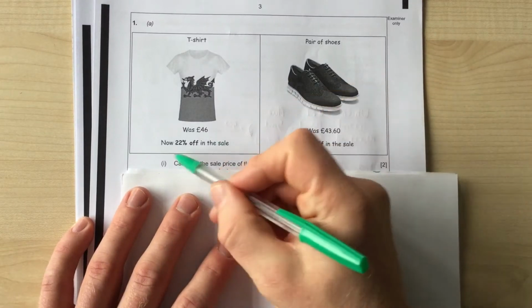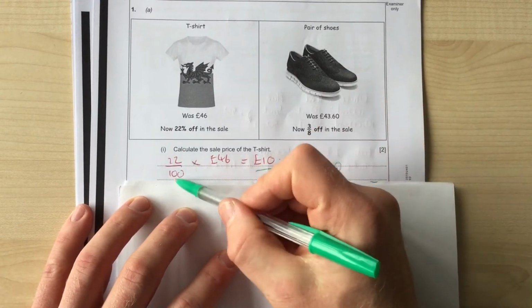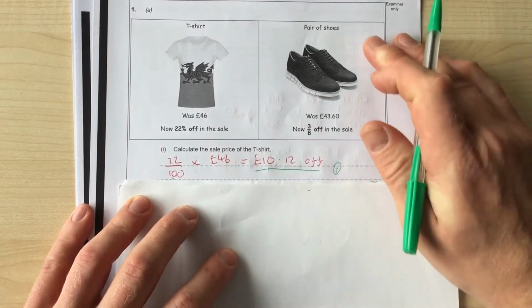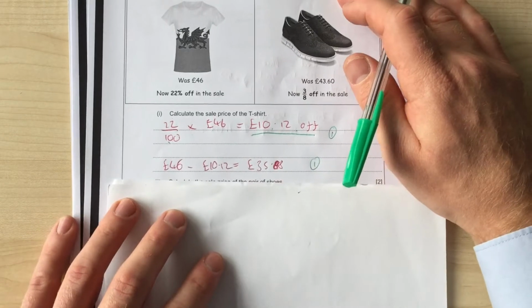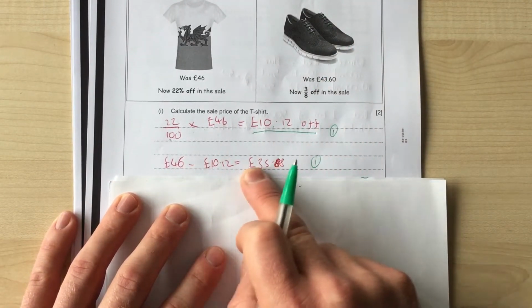Okay, for this question, 22% off. What am I going to do? Well, I'm going to find 22% using a calculator. So that's 22 over 100 times by 46, £10.12. Then take it off. What am I going to do? £46, take away the £10.12p gives me £35.88.